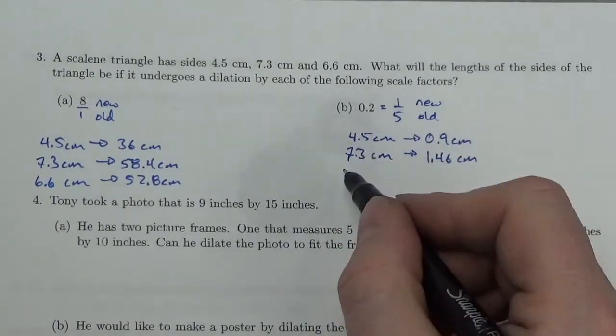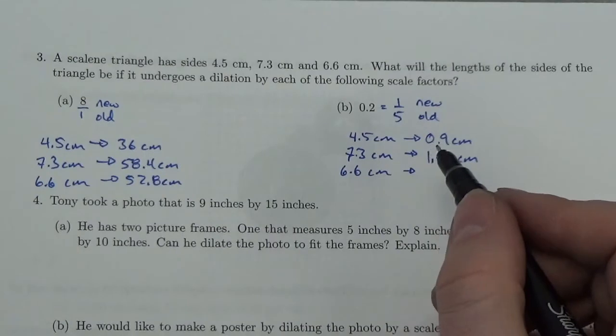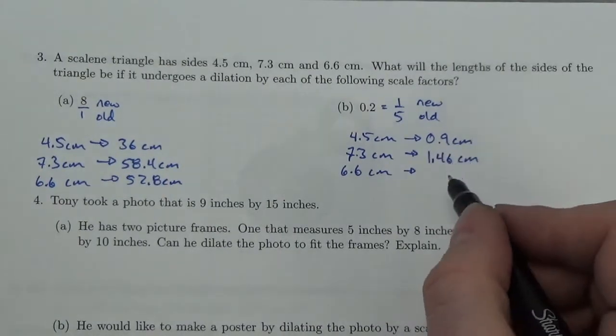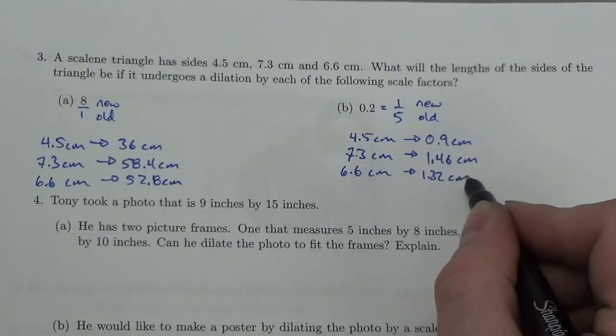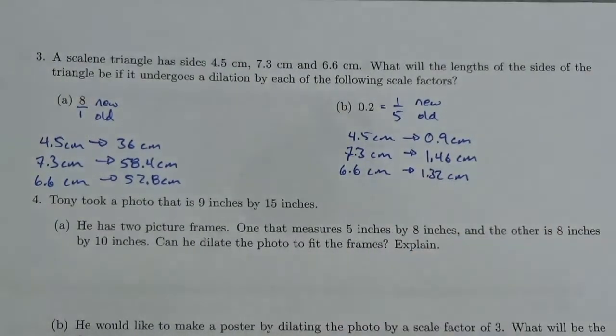And then 6.6 centimeters multiplied by 0.2 will equal 1.32 centimeters. Okay? And that's what we got to do. That's all we're being asked to do in this particular problem, is just multiply those lengths by the scale factor.